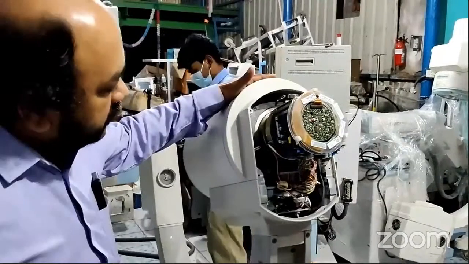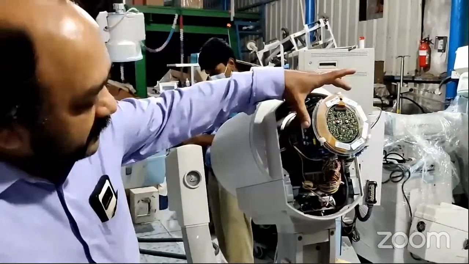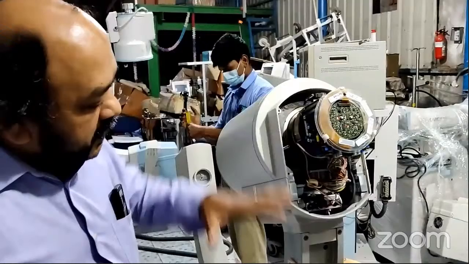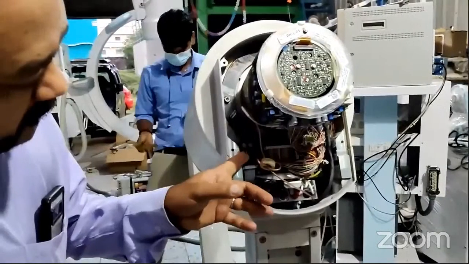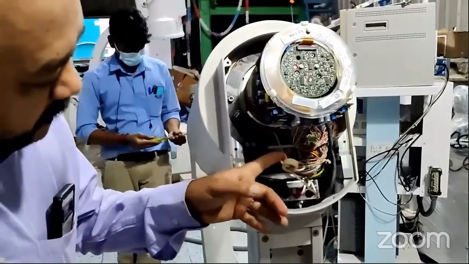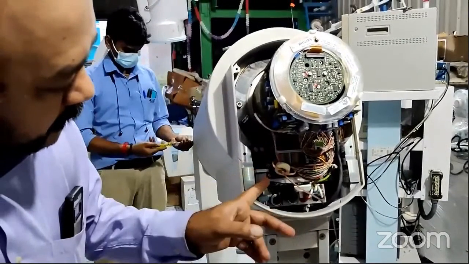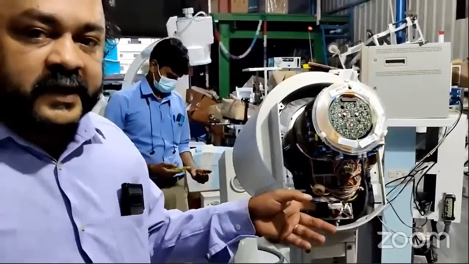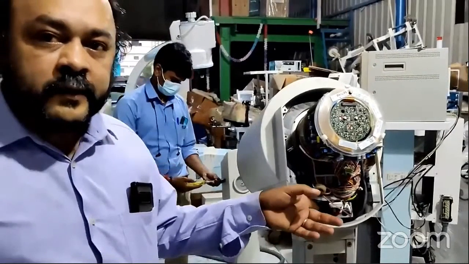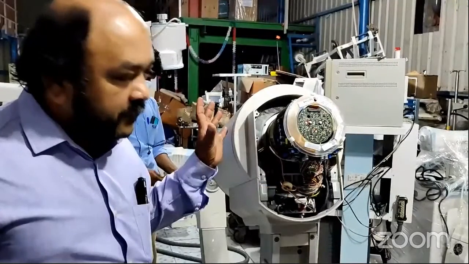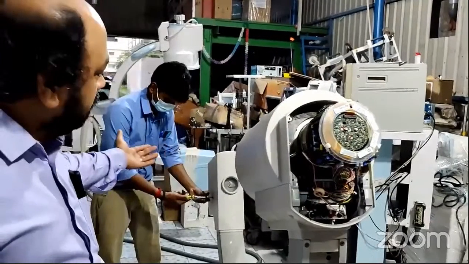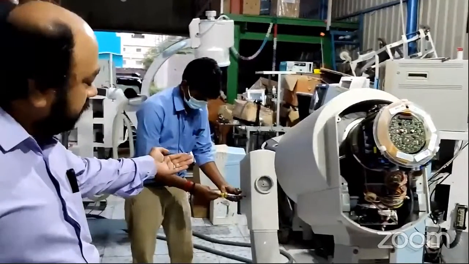Inside the tube, this is a camera, okay, and this is a high voltage power supply. So this will generate more than 25 kV. Once the X-ray is emitted, it will hit the IA tube.